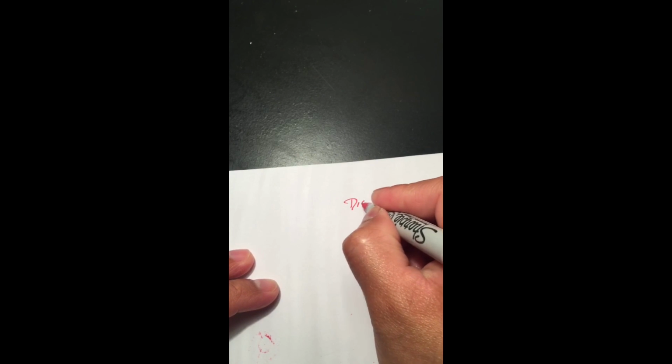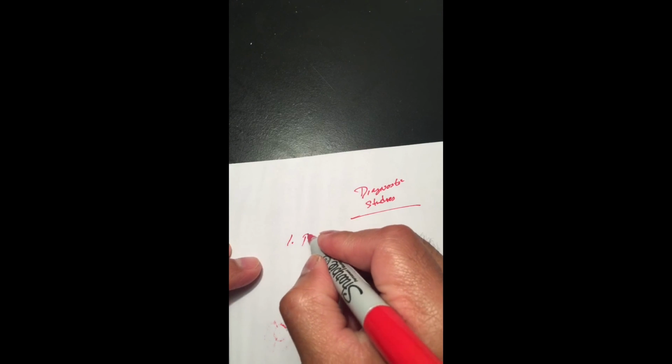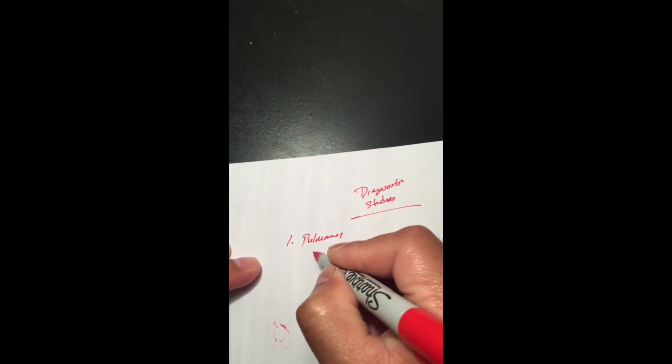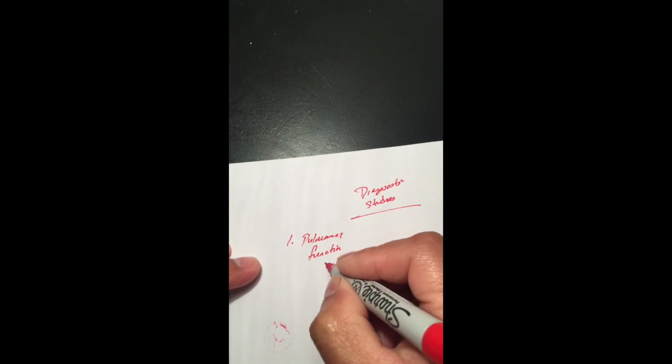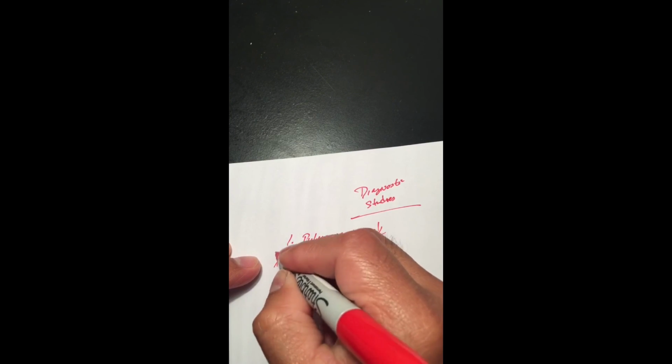Diagnostic studies. In order to diagnose this, something called a pulmonary function test will be performed. So make sure you know that for the NCLEX, pulmonary function test. Spirometry will be performed. So we've talked about spirometry and pulmonary function tests in two different areas. One with COPD and the other one was asthma.